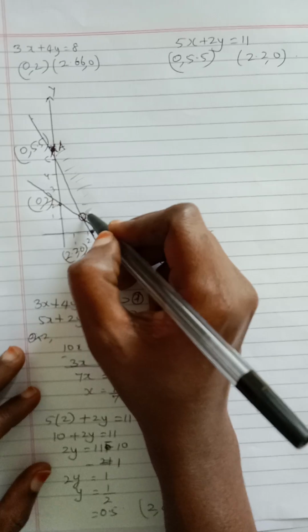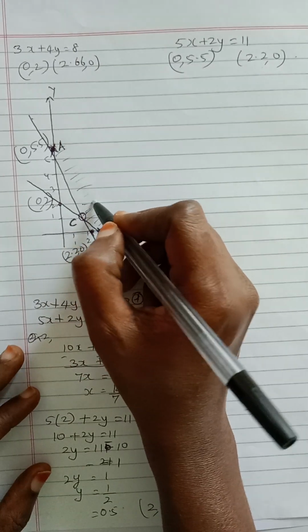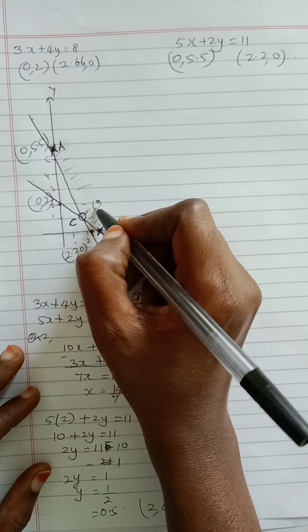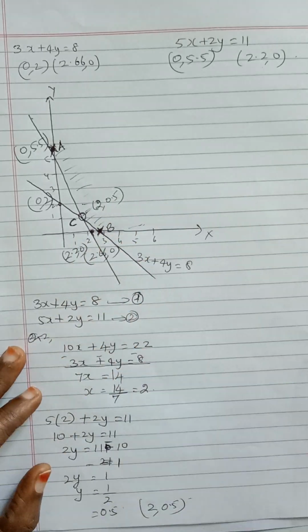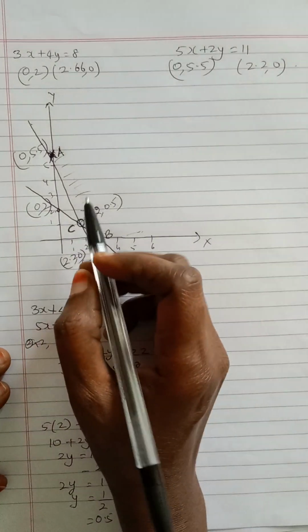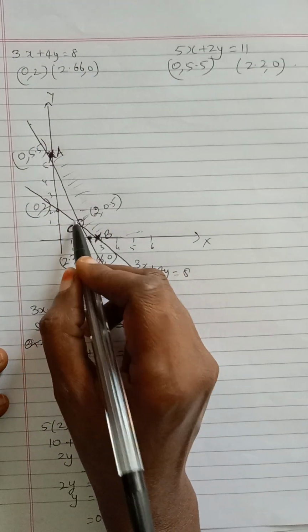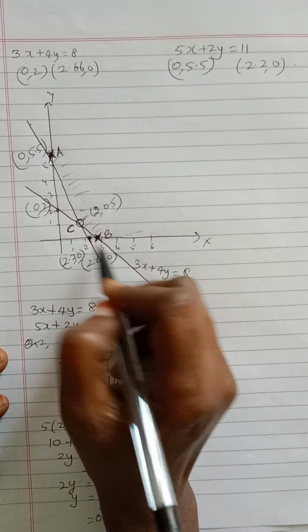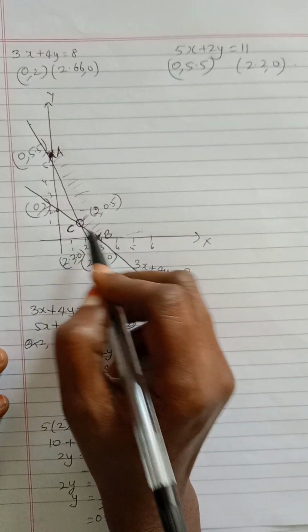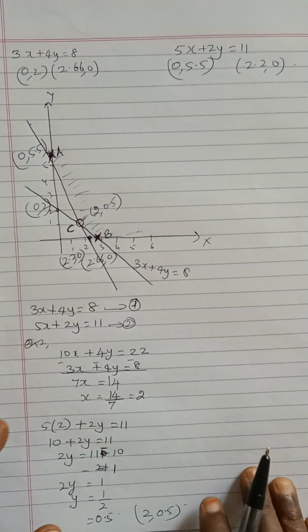I'll just call this point C. The C point is 2 and 0.5. Next, we have all the points in this feasible region. We have found 3 points, that is A, B and C. On the boundary only, we have to find the points in the feasible region, and then substitute the values in the objective function to find the minimum cost.